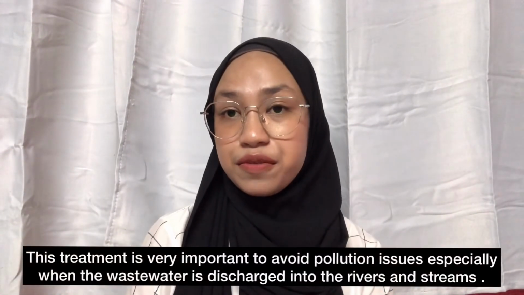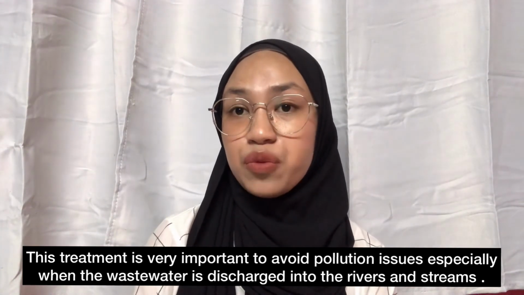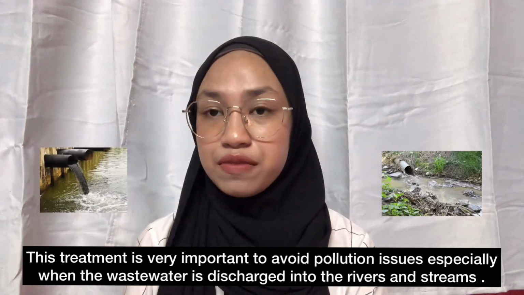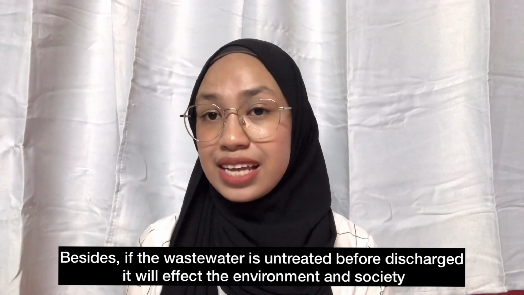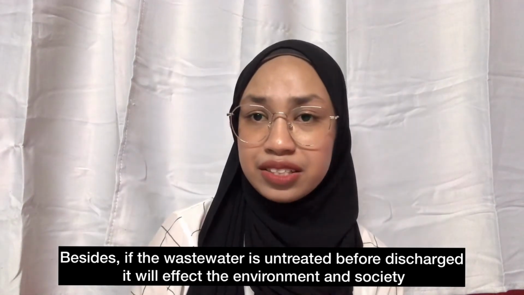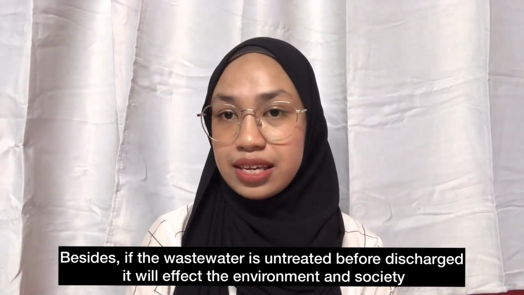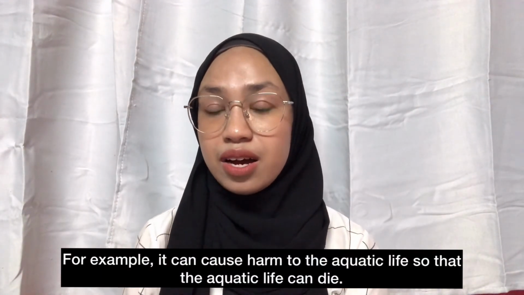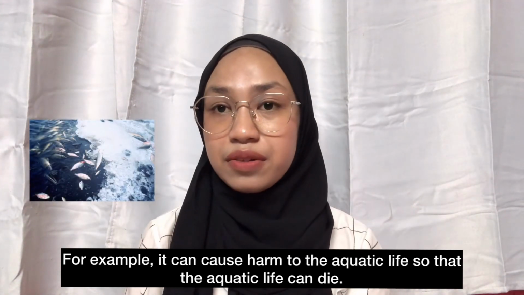This treatment is very important to avoid pollution issues, especially when the wastewater is discharged into the rivers and streams. Besides, if the wastewater is untreated before discharge, it will affect the environment and society. For example, it can cause harm to aquatic life, so that the aquatic life can die.